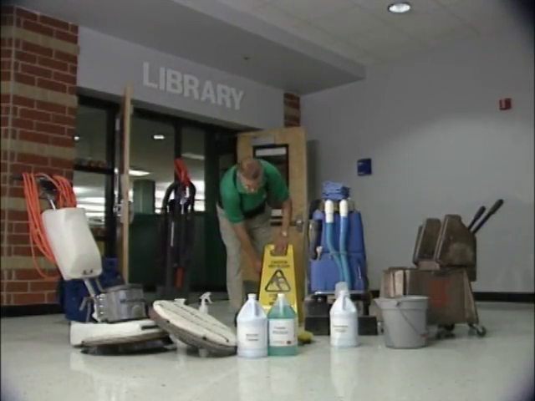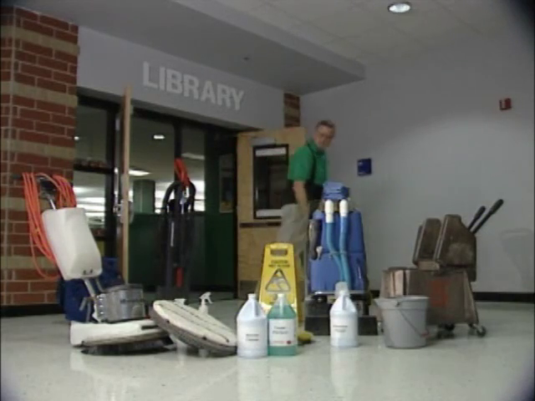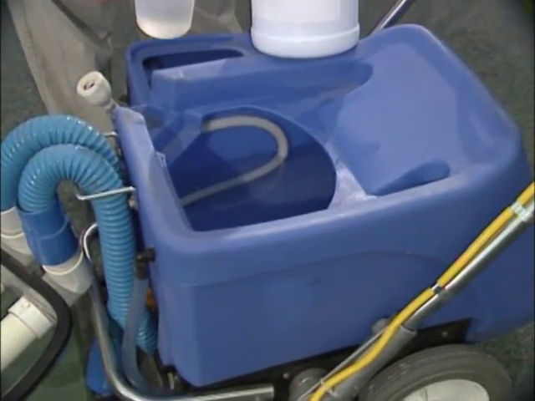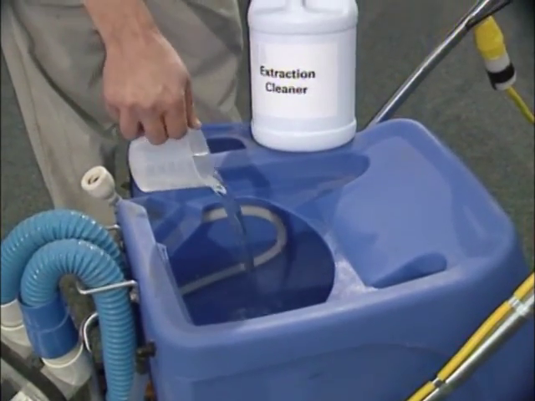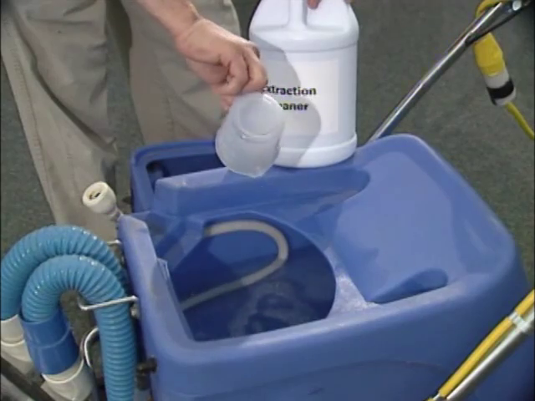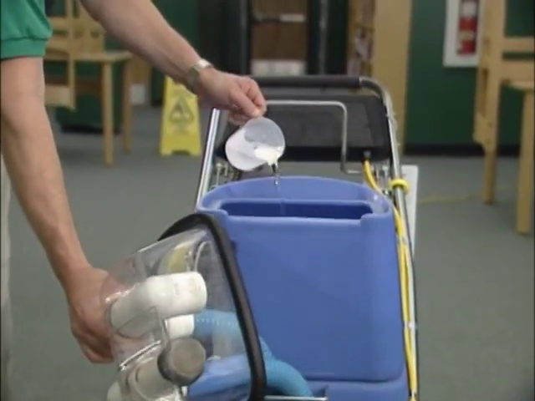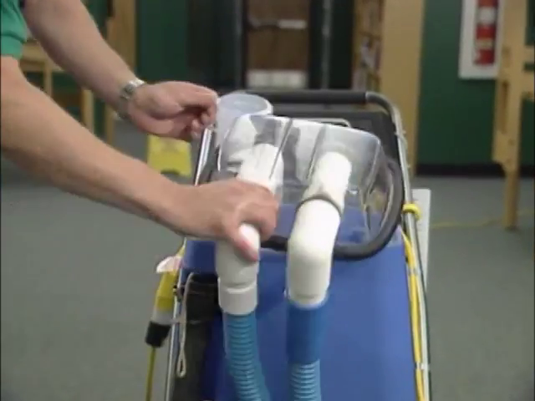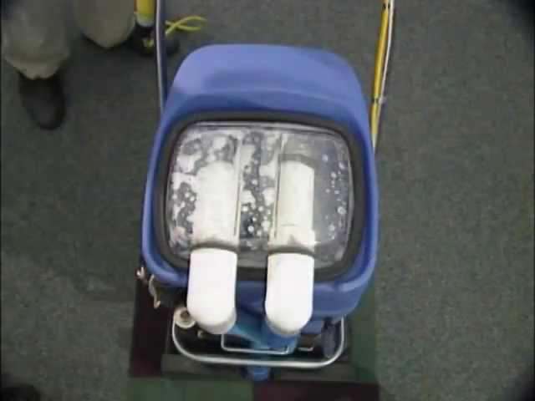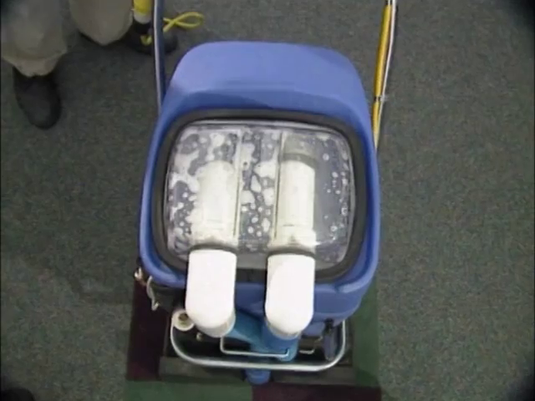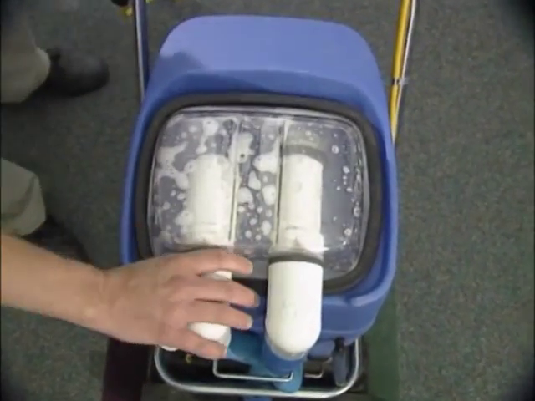Before extracting any carpeted areas, the procedures to prepare the work area are the same as outlined previously. Using the method of extraction, the solution is mixed according to labeled directions, then put in the tank. Often a defoamer is added to keep the old shampoo residue from building up in the recovery tank. When the tank becomes full, the unit shuts down and the tank must be emptied.